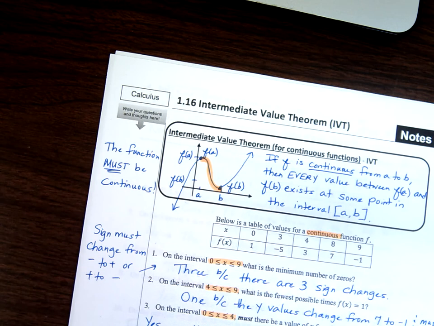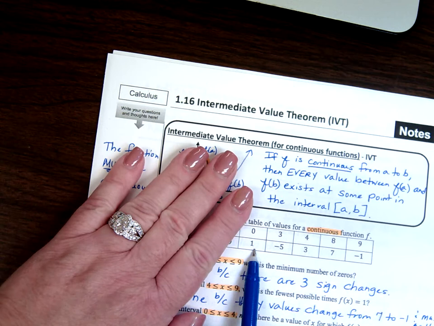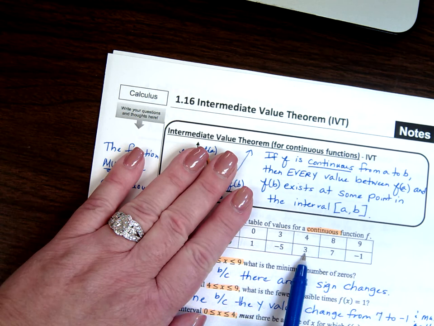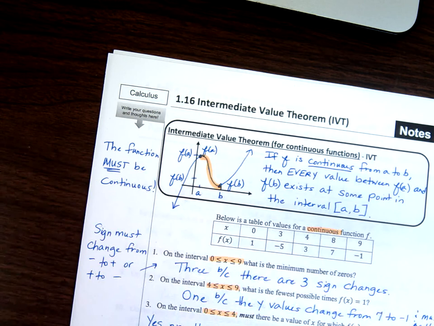Then I'm looking at the interval from 0 to 4. And the question says, must there be a value where y is 2? Remember, f of x is the same thing as y. So is there a y value of 2 somewhere between 0 and 4? I start at 1, I go to negative 5. Have I hit 2? Nope. If I go from negative 5 to 3, have I hit 2? Yes. On the interval, f of 2 has to be there because of the intermediate value theorem, they abbreviate the IVT. If it has to hit every y value, then it's going to have to go through 2 if I go from negative 5 to 3.